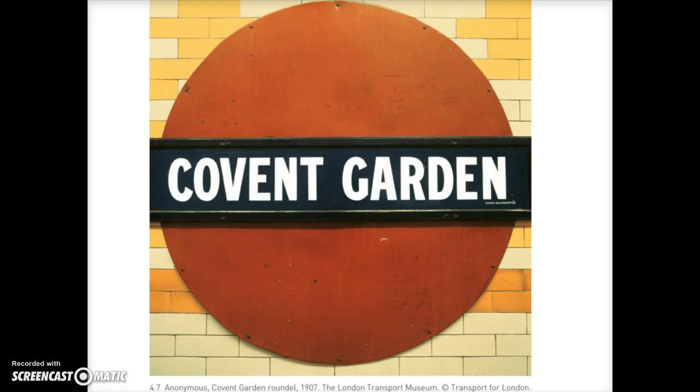So, the way a lot of artists stayed employed was to make posters for the London Underground, and a lot of them used aspects of Cubism to make that a reality. In 1890, the first electric underground railway in Europe, the City and South London Railway, was completed, and it became more and more successful.